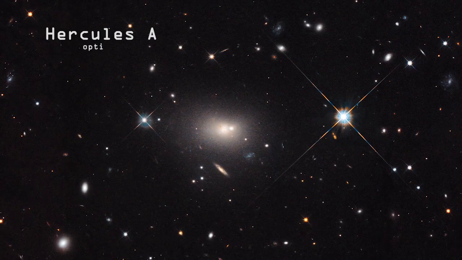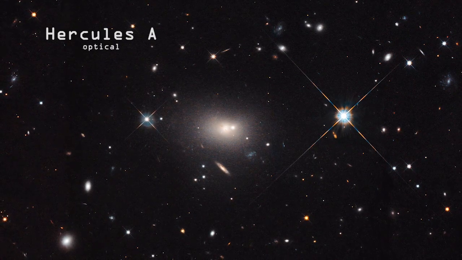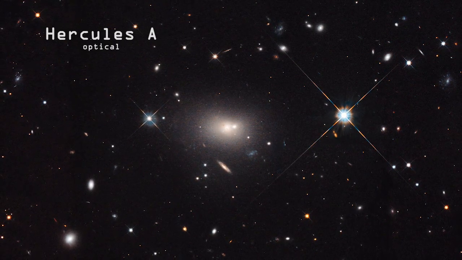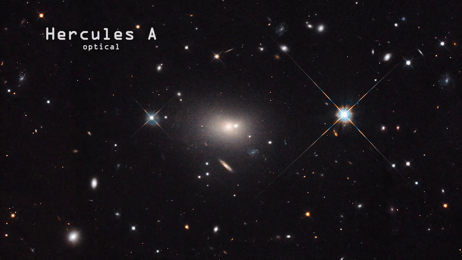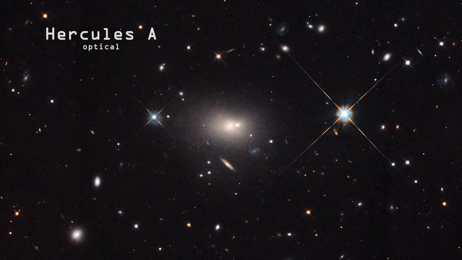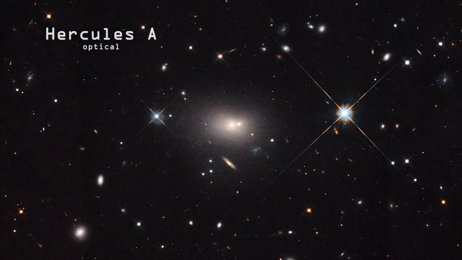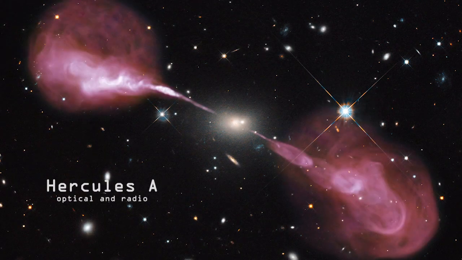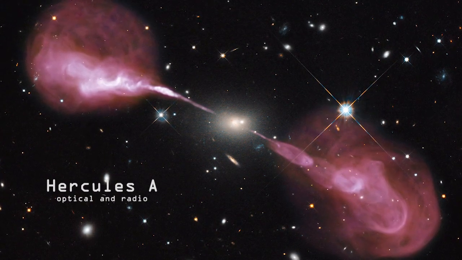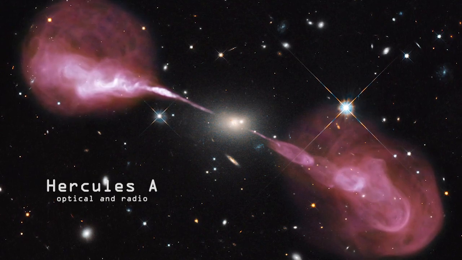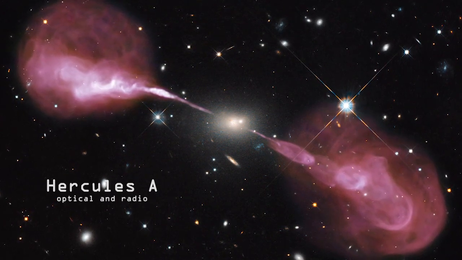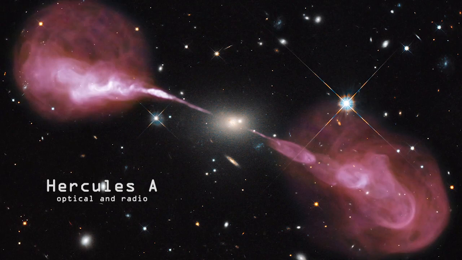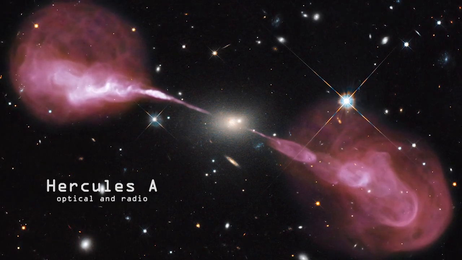Let me give you an example of the wonders that radio telescopes can reveal. Here is an optical image of a galaxy in the constellation Hercules. The galaxy appears to be a blob of starlight at the center of the image. Now let's overlay an image from the VLA at radio wavelengths, which we'll color red. Wow! There are jets of intense radio waves shooting out in opposite directions, and then they billow out into giant clouds many kiloparsecs away from the galaxy itself. What is going on here?